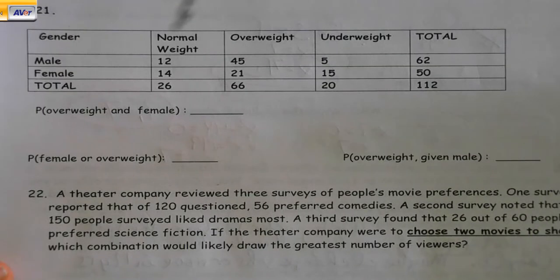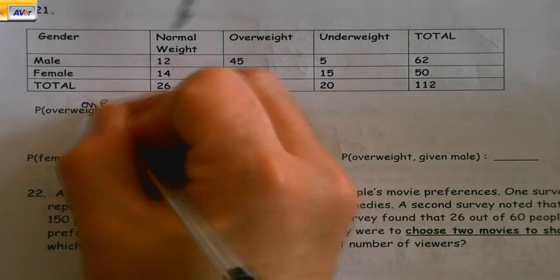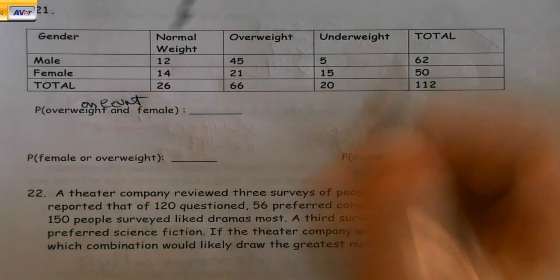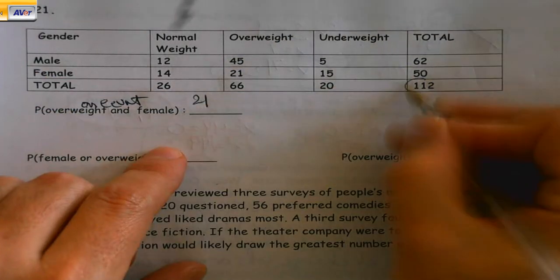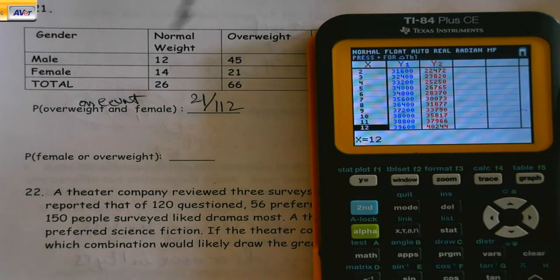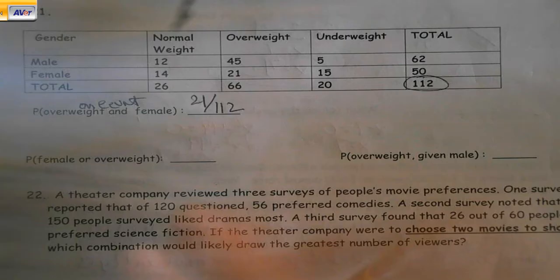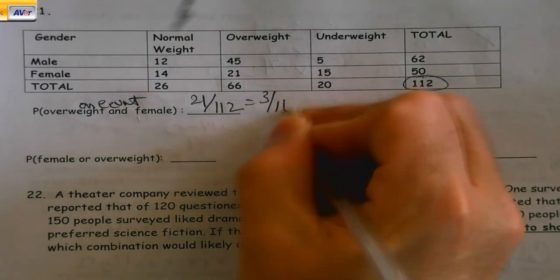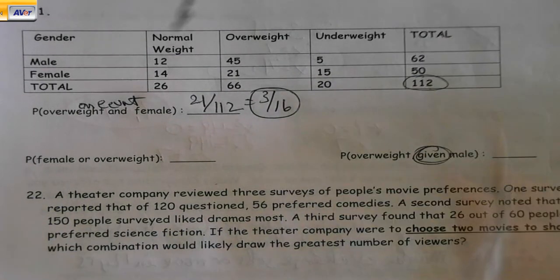All right, the infamous chart. Again, 3 different types, just like it has been on the other reviews. If I see and, or just a comma there, okay, 1 event. Overweight females. There's 21 out of the total. I don't know if that reduces or not. Whoops. Let's get out of there. Ooh, 3 out of 16. It does. Okay? Unless you see given, it's always going to be out of the total.